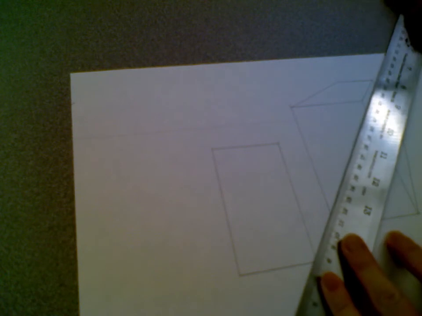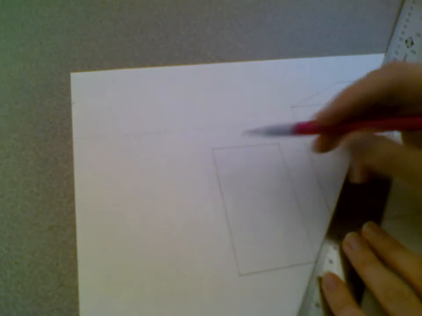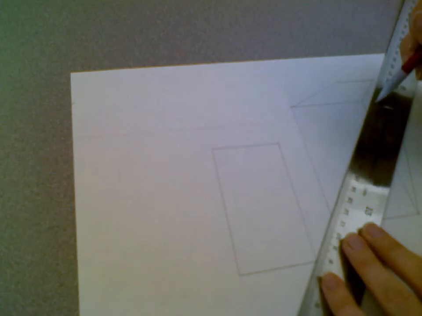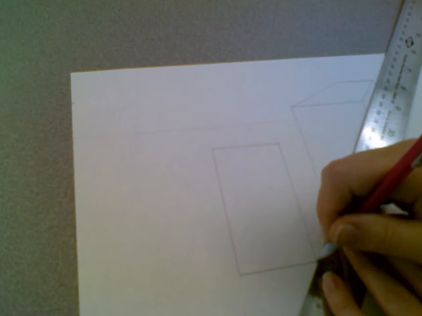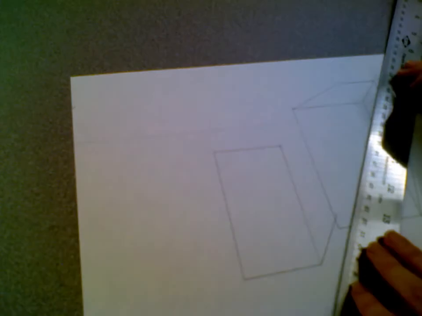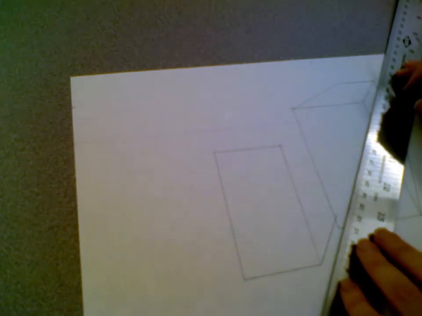Let's see here. I'm going to draw from this corner to my vanishing point. Now, last time you said I couldn't draw through my building. I'm going to draw through my building. Remember, that was for when you're checking to see which points you're going to be using. Again, I don't want to draw through this building because I'm just going to have to erase it. But some of this building is going to overlap. So I'm going to draw slightly into the building. Not a lot, just a little.